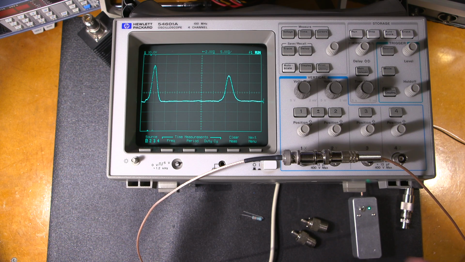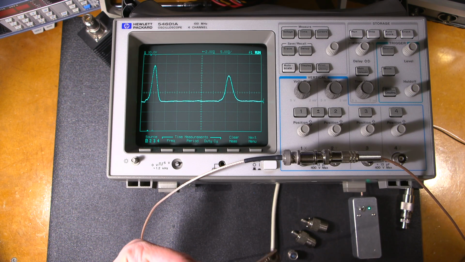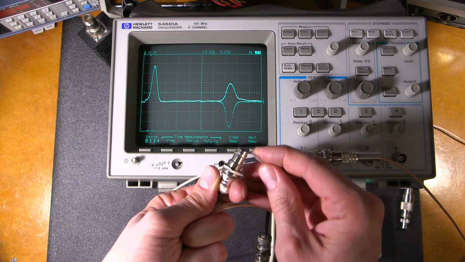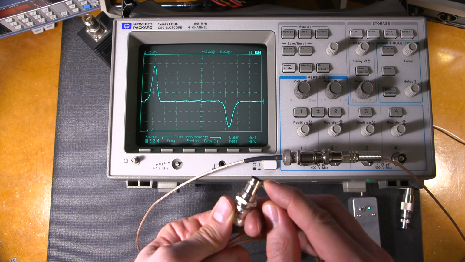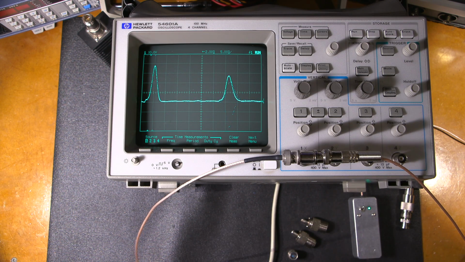That open connection. So you can see here, if I short this out, I'll just put this in the end here, I'll get inversion. So you can also see if a piece of coax is shorted out because the signal will go down on the bottom here.